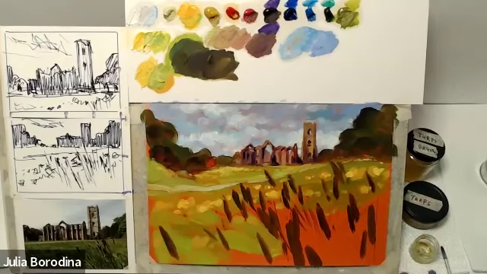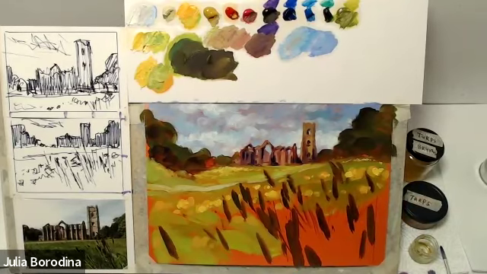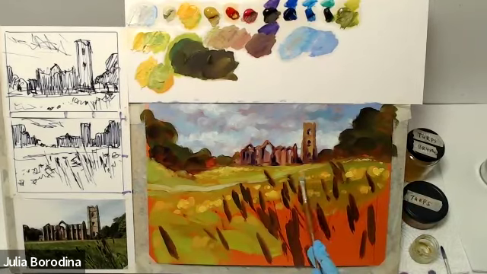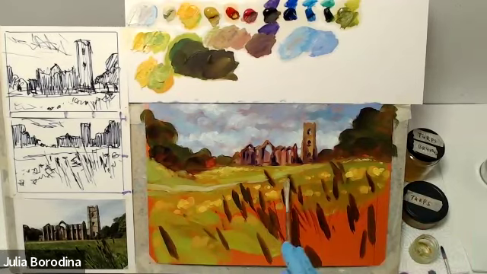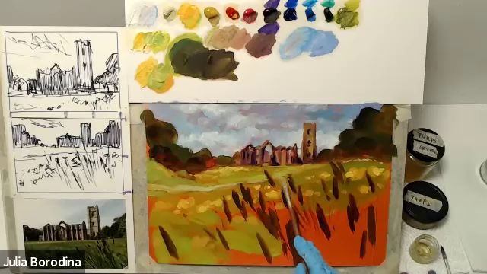I think that buff titanium somehow looks almost bluish, maybe because of the brightness of the yellow across and the greens. So I might take some of it off towards that orange background so it's not too strong. Okay, maybe that direction.